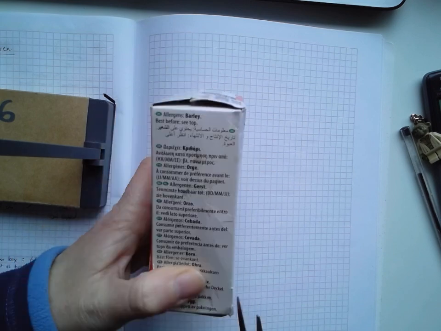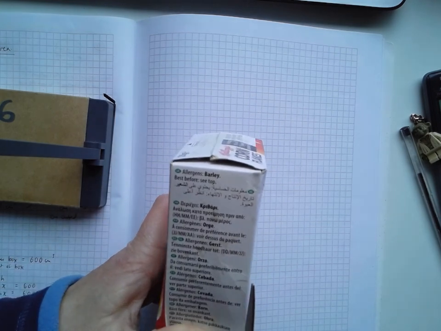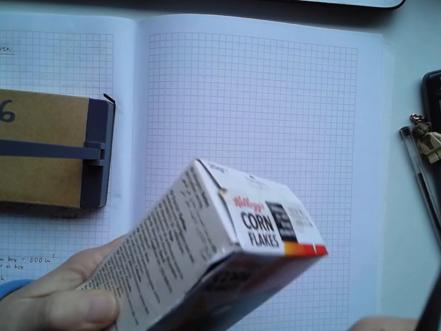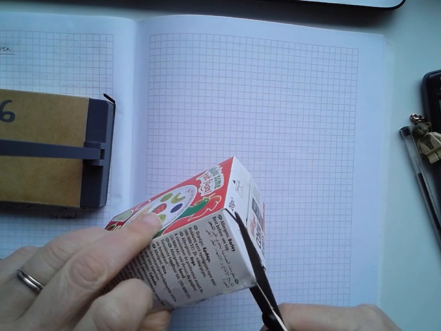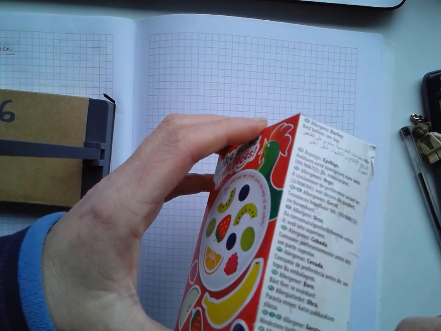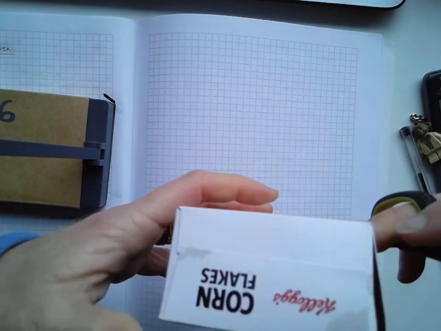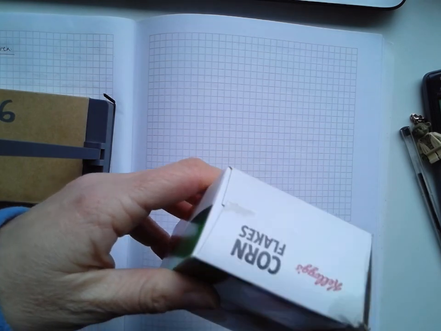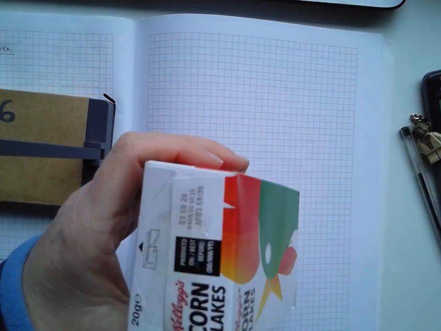So if you could be cutting up your cereal box at the same time. So I'm going to cut along here and along here, and I guess along here. I want it all to stay in one piece, that's kind of important. And I guess I better cut along here then.